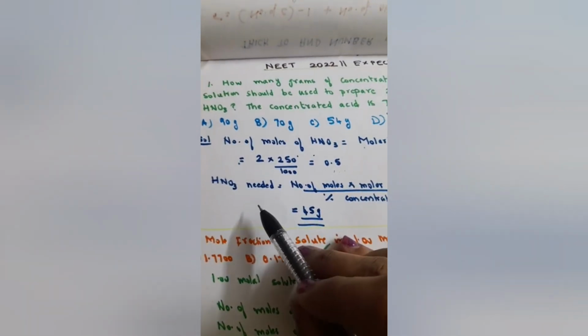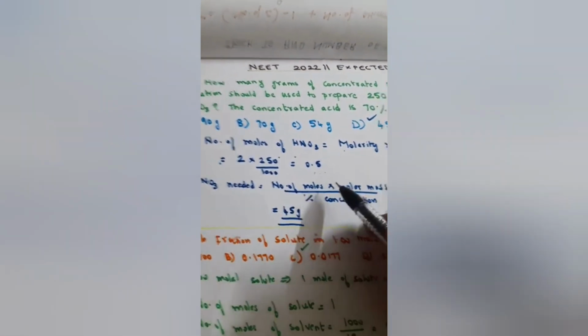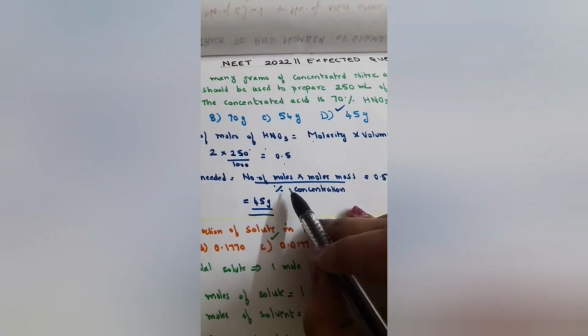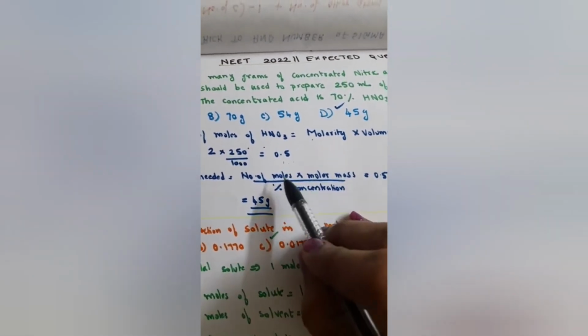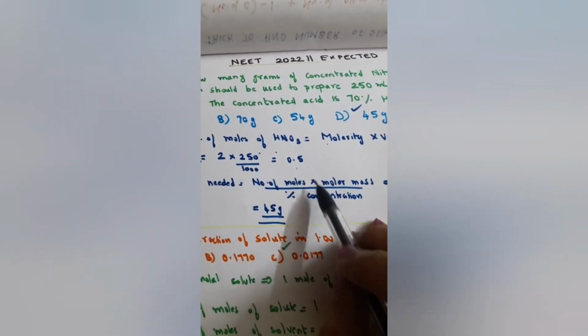Now what is the amount of HNO3 needed? Just remember this formula: number of moles into molar mass divided by percentage concentration. Number of moles we know, that is 0.5. Molar mass you calculate for HNO3, that is hydrogen, nitrogen and oxygen: 16 into 3, 48.